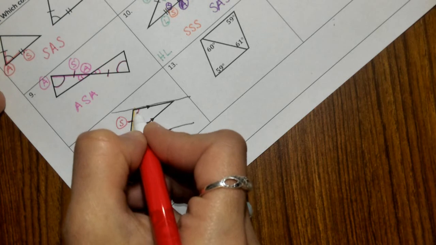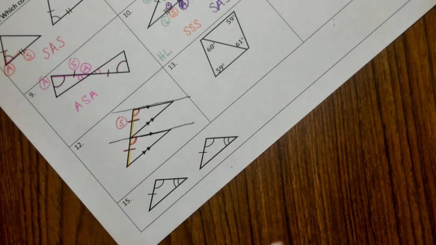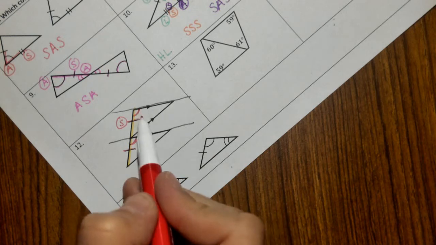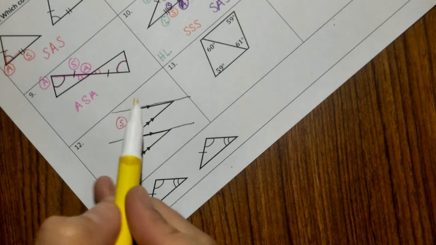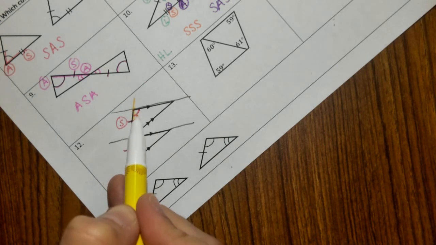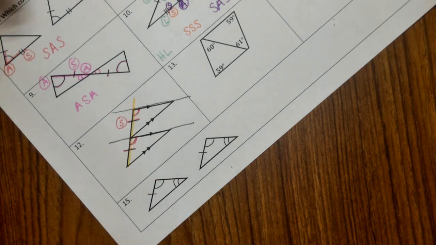If you take a look, this angle right here and this angle right here are congruent because they are corresponding. And if I extend my transversal a little further, we see that this is in the bottom right position of our parallel lines and our transversal. Okay?